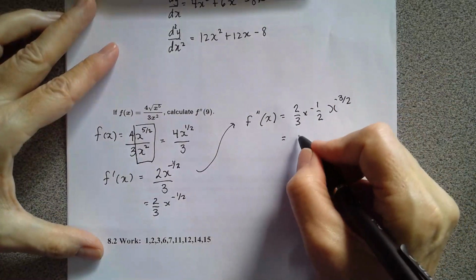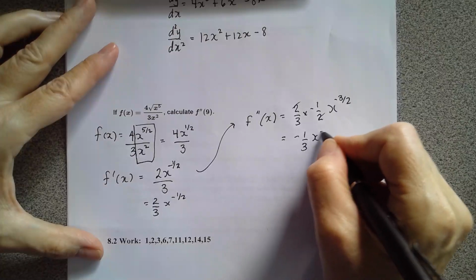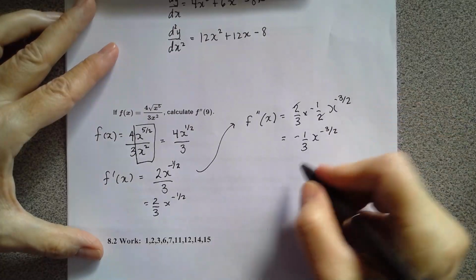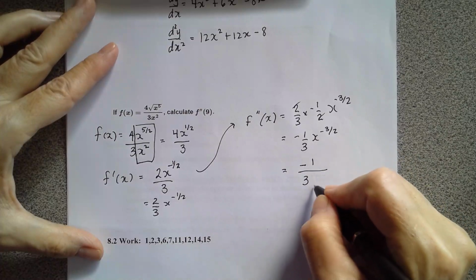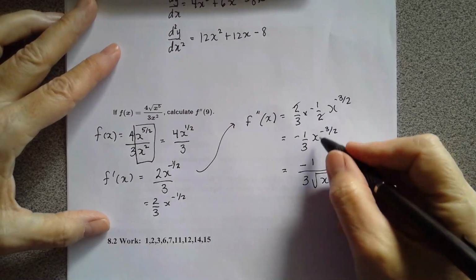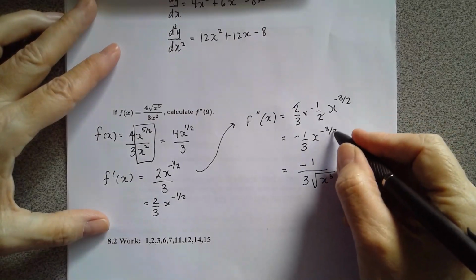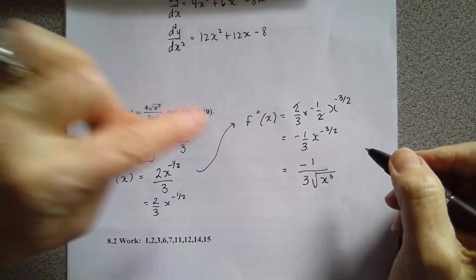So that is negative 1/3 x to the negative 3 on 2. So that's equal to negative 1 over 3 square root of x cubed. That's what that looks like. That negative, put it under, that's the square root, and that's the power. Now, I'm going to put the 9 in there.